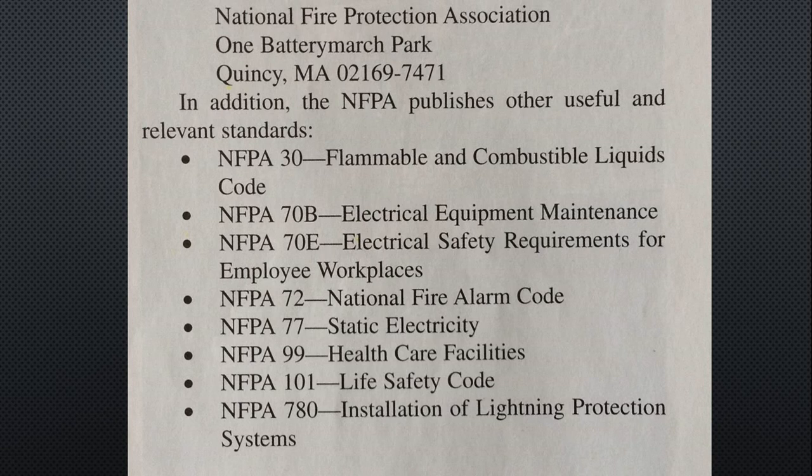In addition, the NFPA publishes other useful and relevant standards: NFPA 30, Flammable and Combustible Liquids Code; NFPA 70B, Electrical Equipment Maintenance; NFPA 70E, Electrical Safety Requirements for Employee Workplaces; NFPA 72, National Fire Alarm Code; NFPA 77, Static Electricity; NFPA 99, Healthcare Facilities; NFPA 101, Life Safety Code; and NFPA 780, Installation of Lightning Protection Systems.